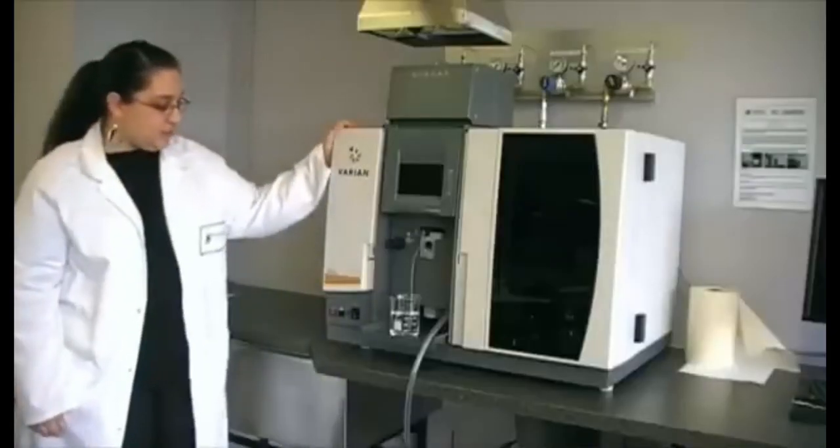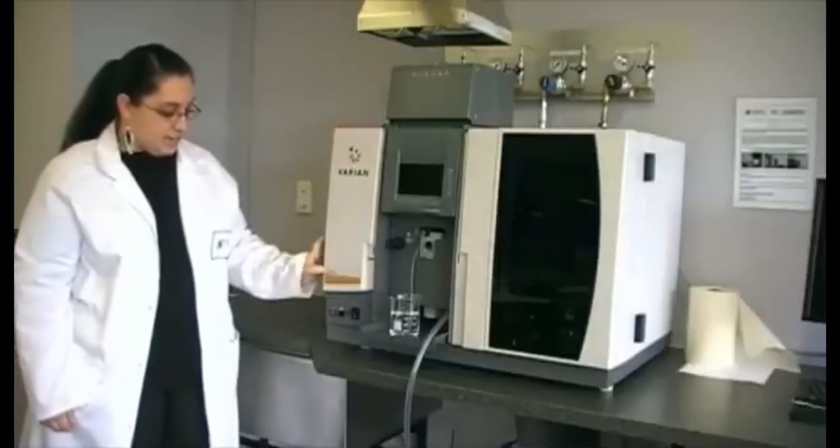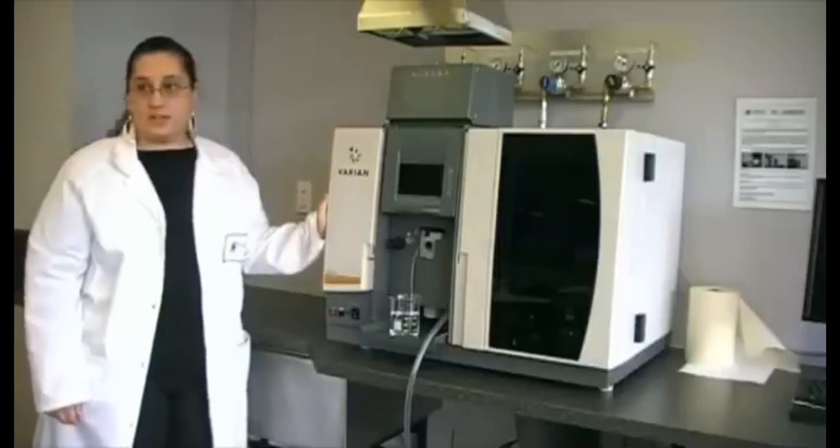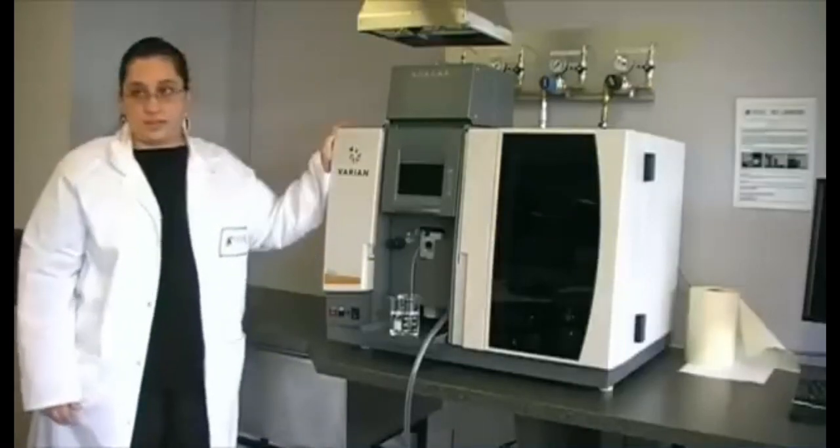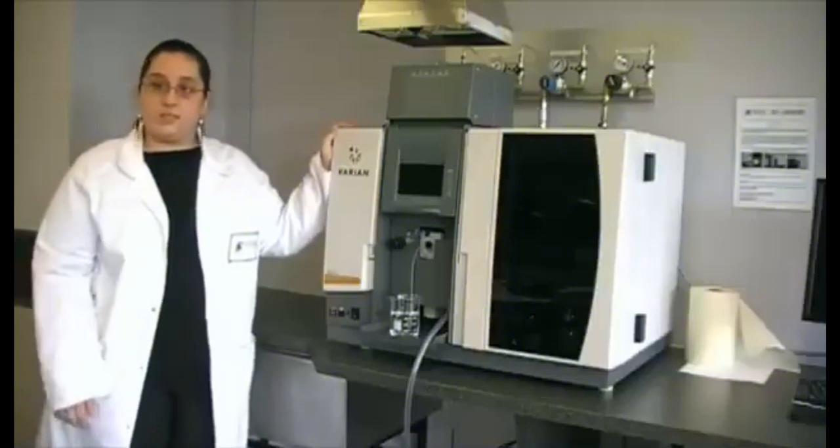My name is Catherine and I'm going to be taking you through the atomic absorption spectrometer. This instrument is provided by Varian and its model is an AA240. So we're going to have a look at how we can actually atomize a sample and then see its absorbance.